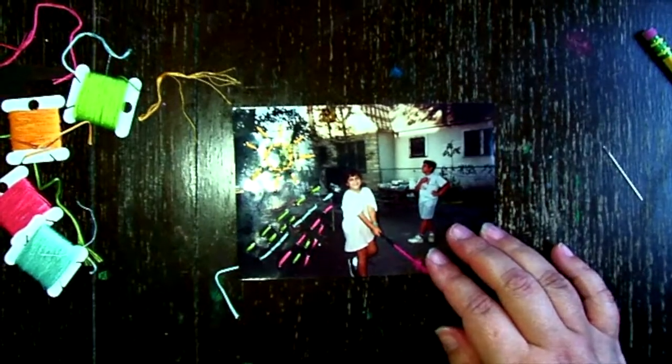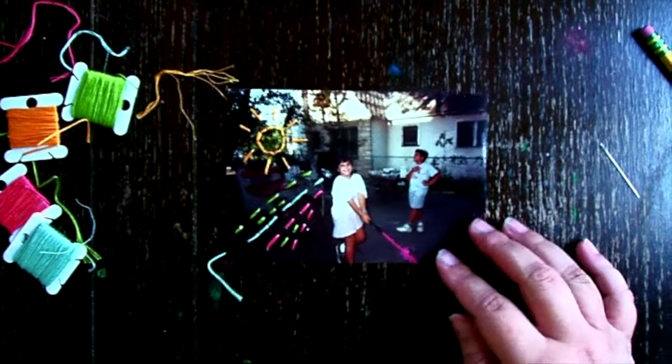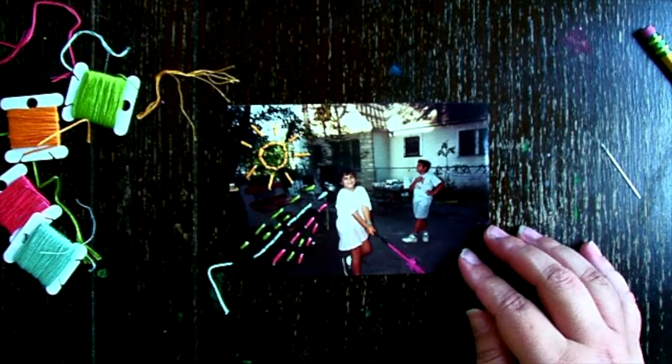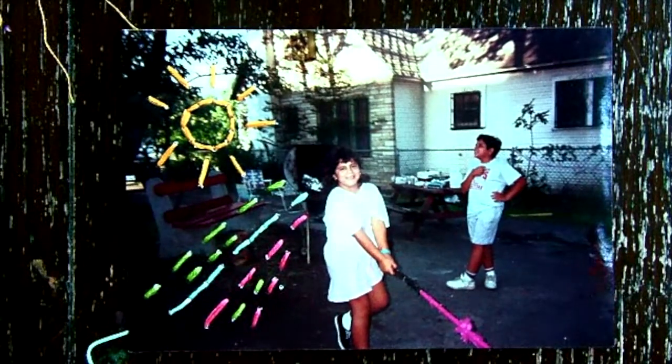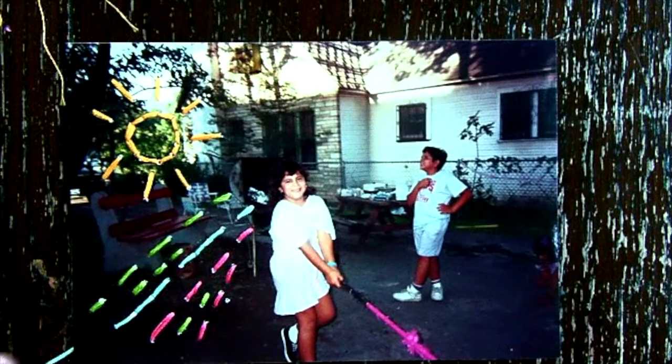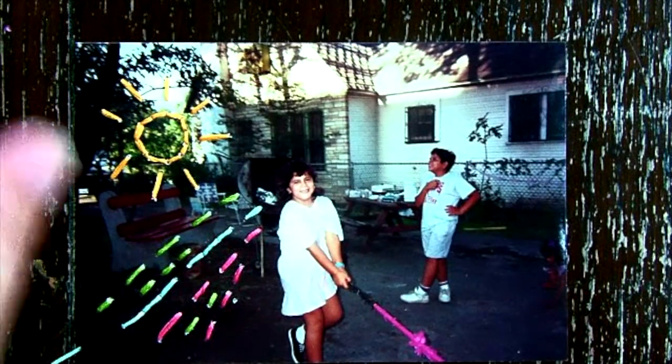And there you have it, and there is your photo with embroidery. And if you've made it this far, thank you for being patient. I absolutely love embroidery. It does take a lot of patience.